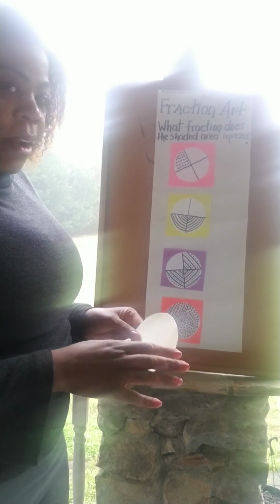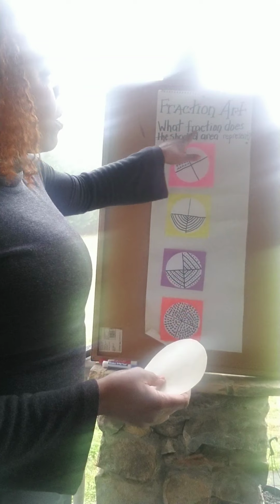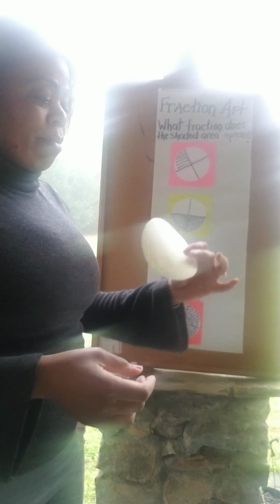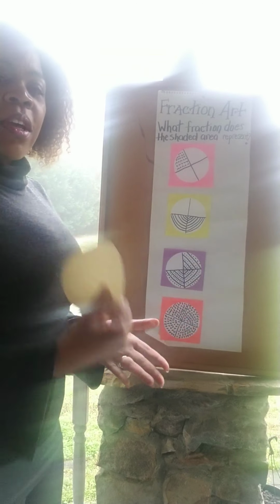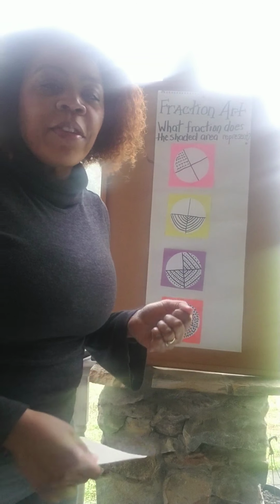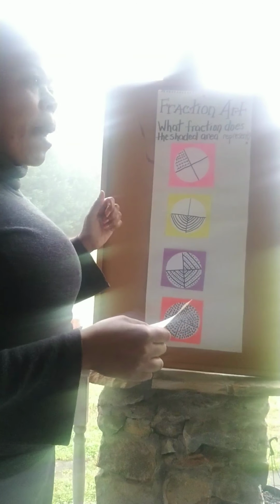We love to do art in our class, don't we? Yes, we do. What fraction does the shaded area represent? So this is just some old paper. Guys, if you don't have paper, your parents don't have to go out and buy stuff. You can use the back of magazines.